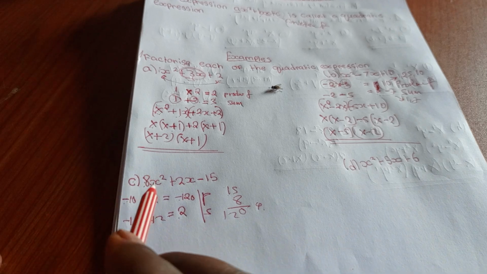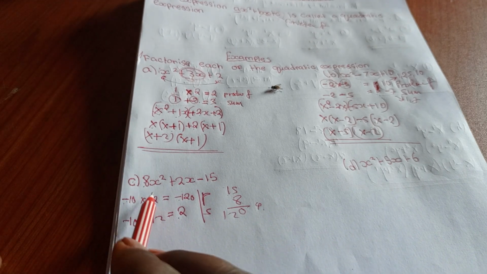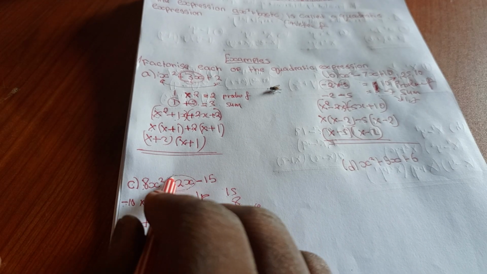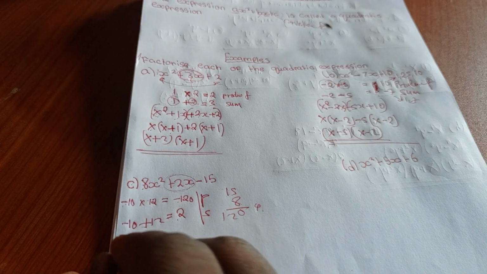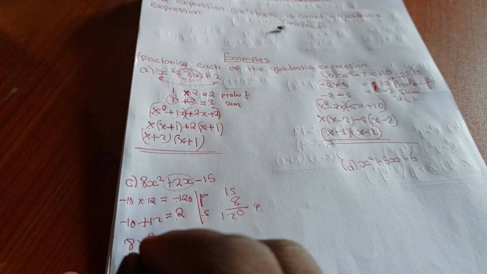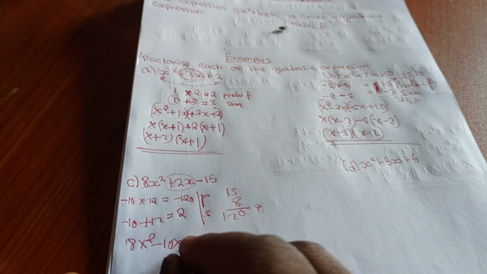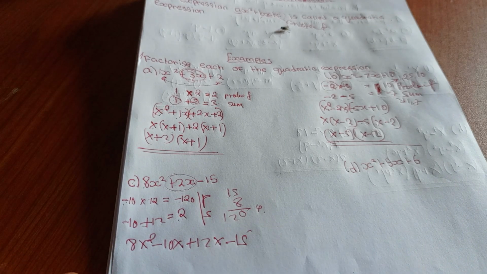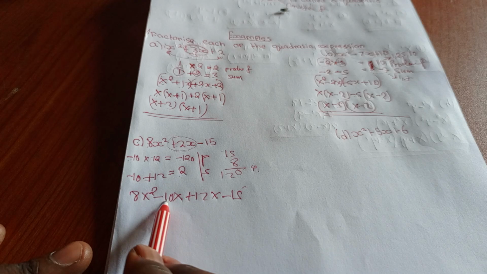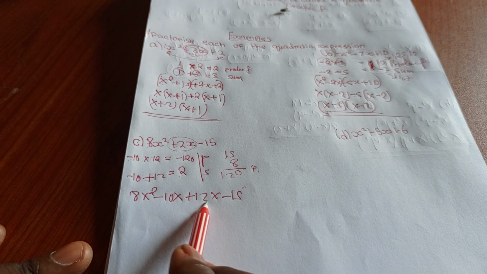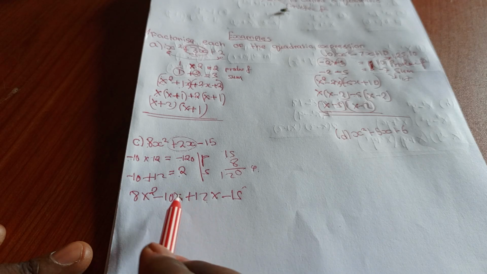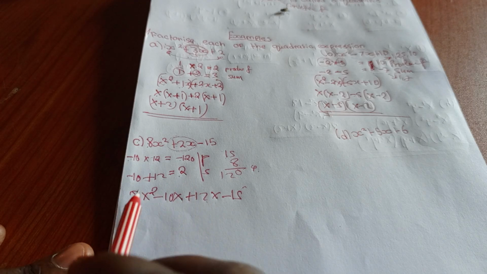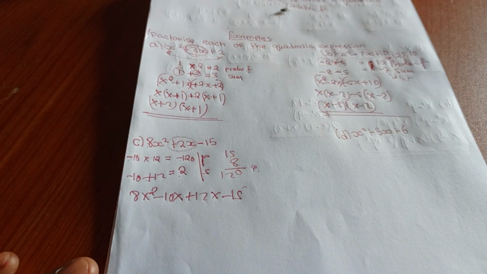So the numbers here are what? This and this. So you put them in between here. Clear? So you say 8x to the power 2, minus 10x, then plus 12x, then minus 15. So if you want, you can try to check. Negative 10x plus 12x, what's the answer? The answer is 2x, which is this one. Clear? So I've just expanded it.